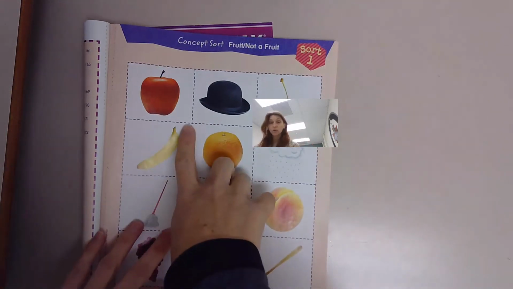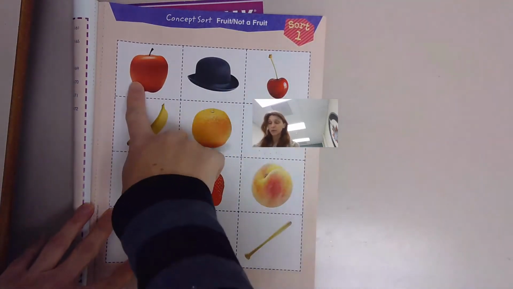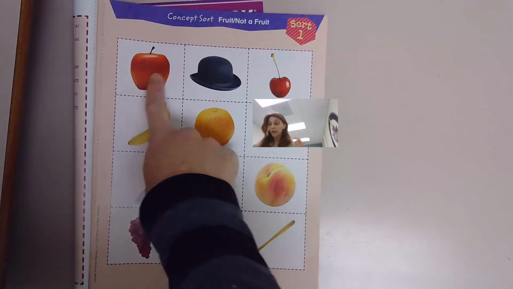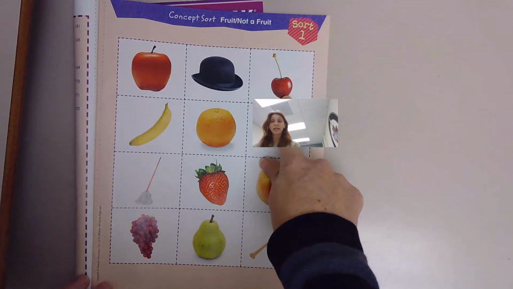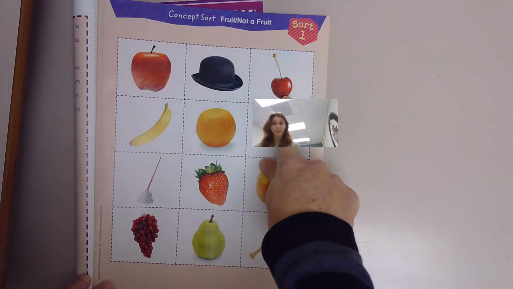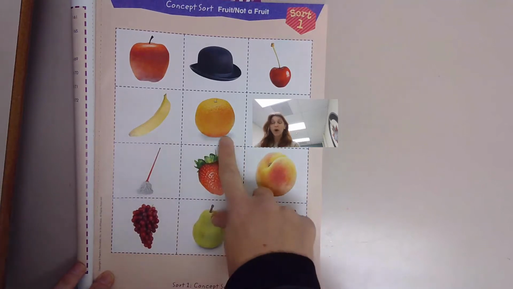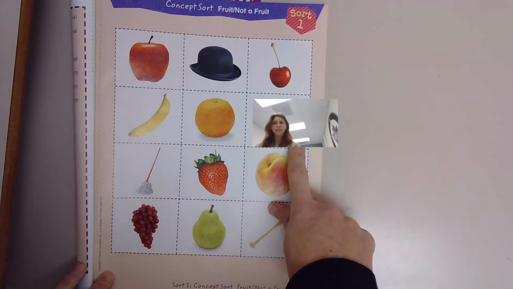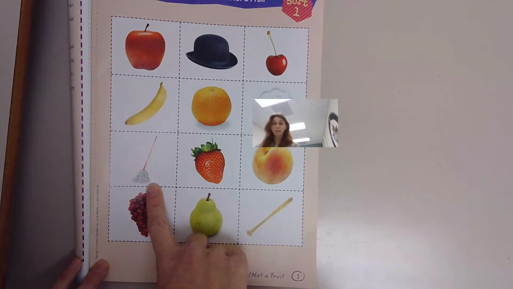So we have a variety of things on our first page where we have an apple, which is something that we eat. And then we have a hat, which is something that we don't eat. We have a cherry, which is something that we eat. A banana, which is something that we eat. An orange, which is something that we eat. And we have a rain cloud. We don't eat the rain. We have a mop. We don't eat a mop.